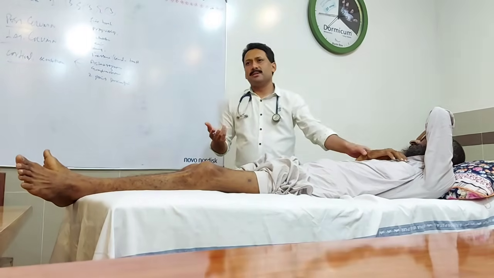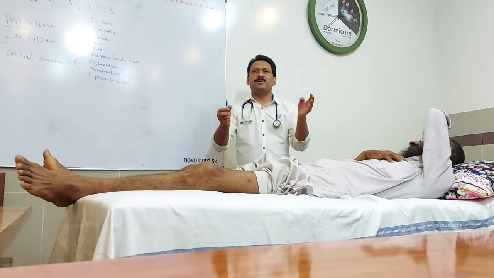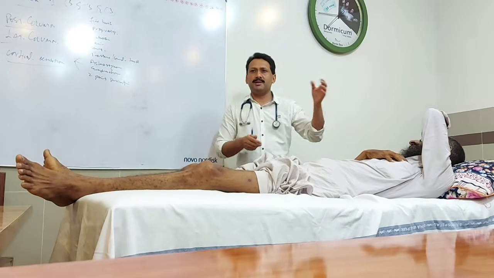So it's very simple. I just made a circle, and the patient has appreciated that this is a circle.